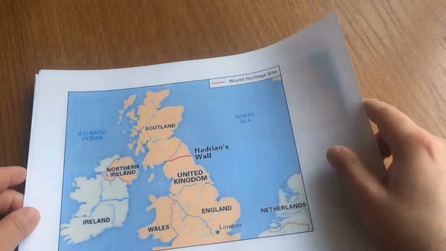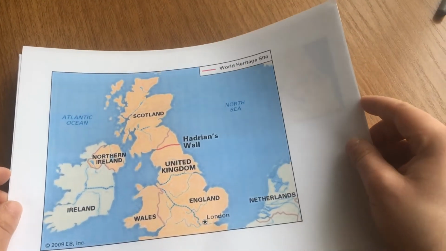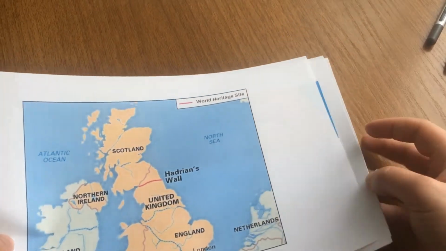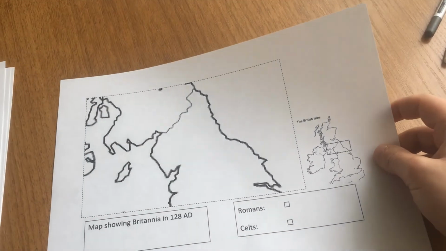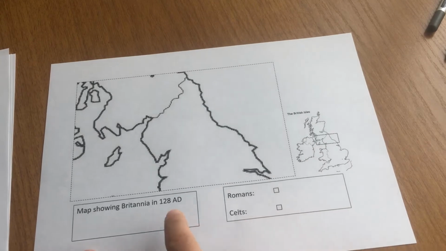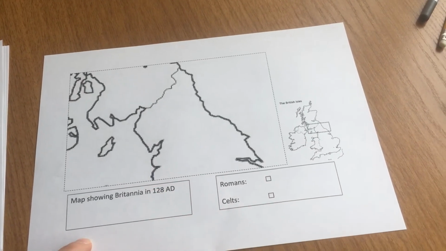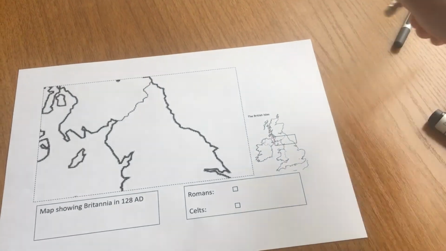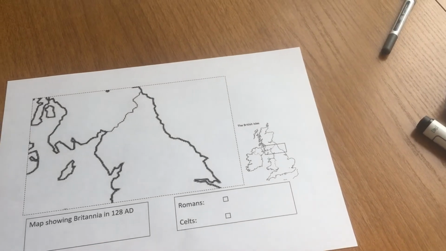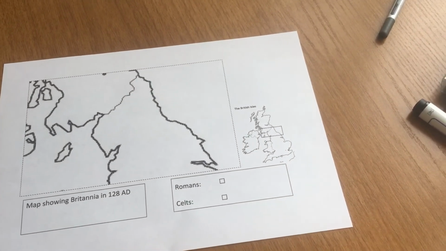And finally today, your task is to make a map of Hadrian's Wall. Today's task is to do with mapping. Your challenge is going to be to make a map of Hadrian's Wall as it was in 128 AD. Your first challenge today is to draw the route of Hadrian's Wall.